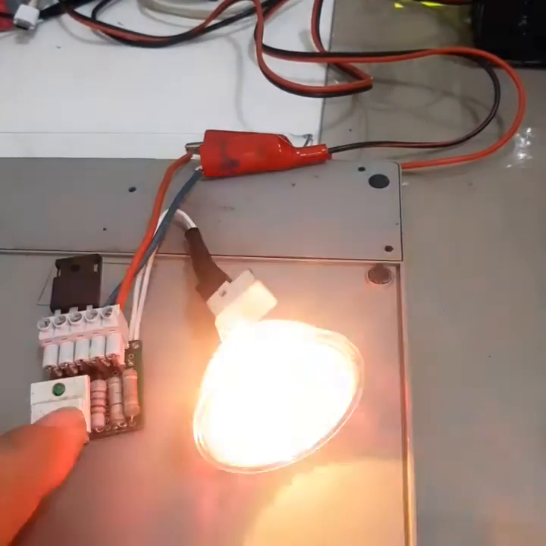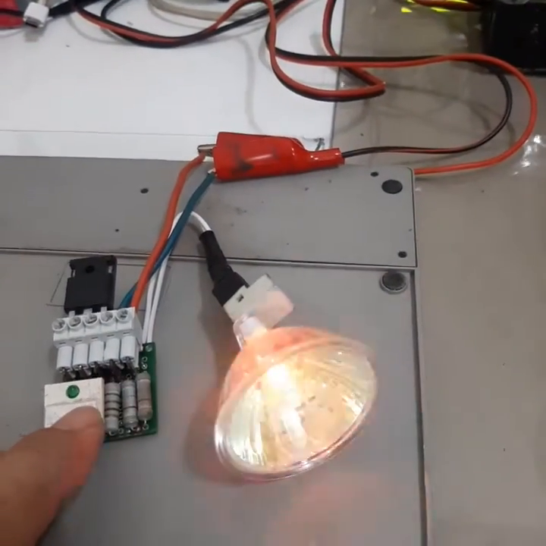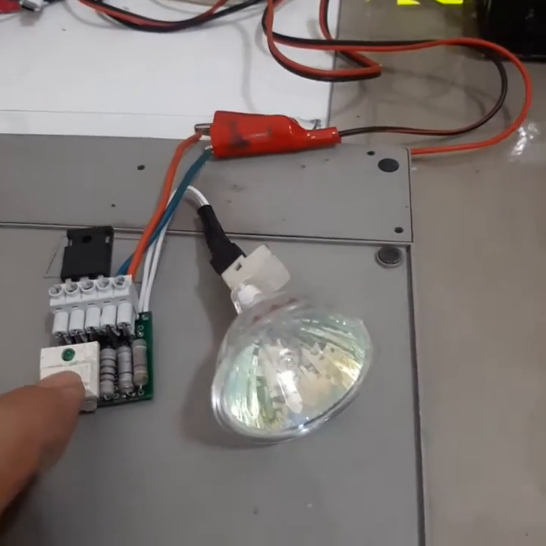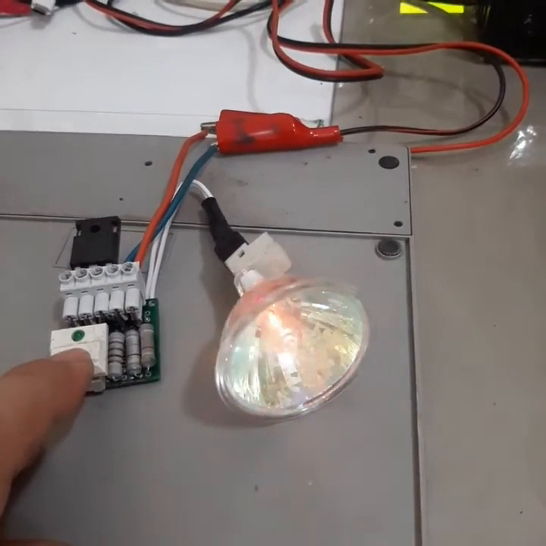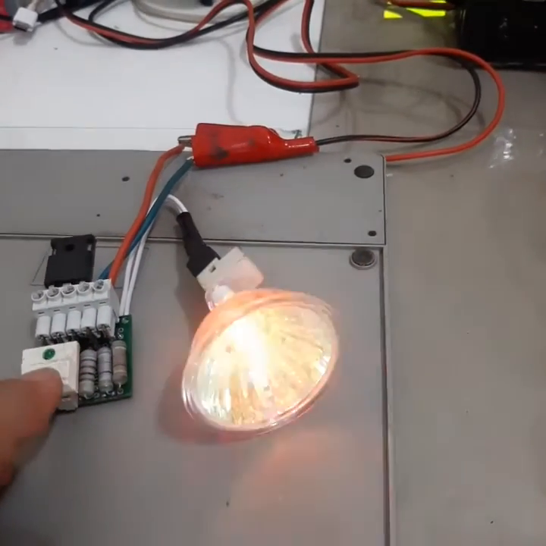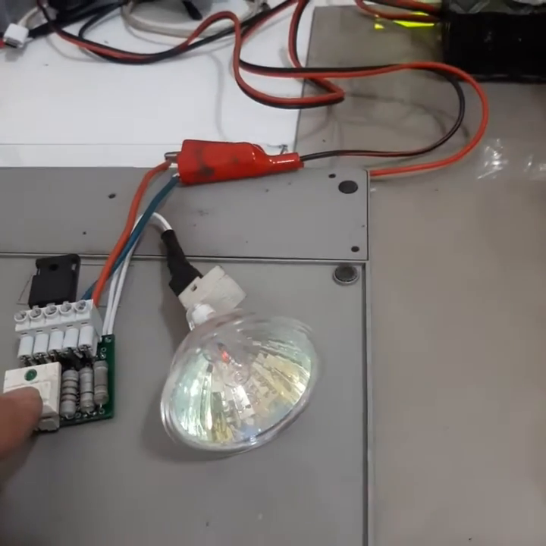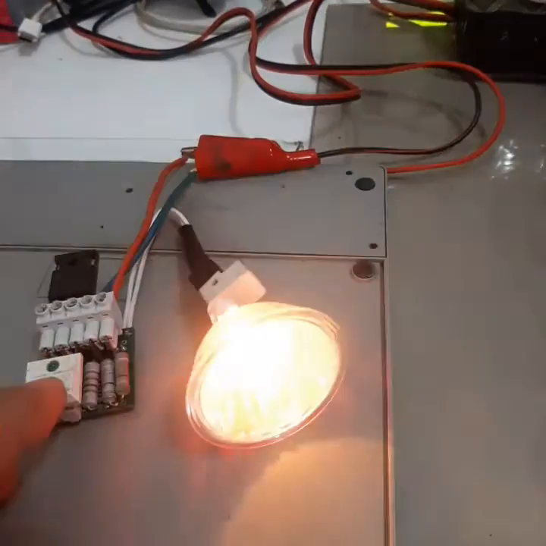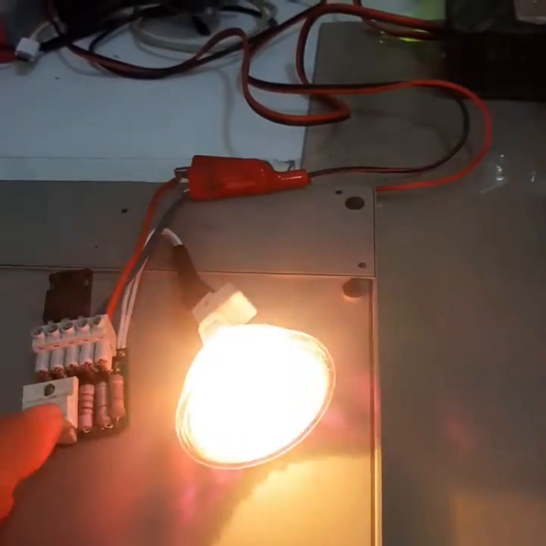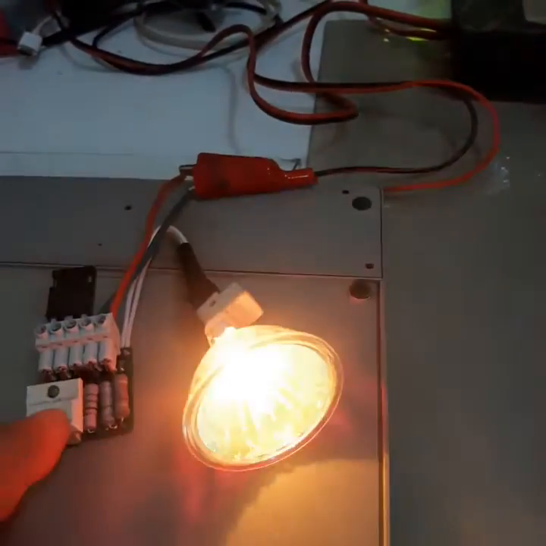You can see this light glows highly once I press continuously, but once I make a small press, we can see I am pressing very slowly. If I press for only a few seconds, this light will glow only a little. Once I make a high press and low stop, high press and low stop, that means this is a high duty cycle, 90% duty cycle.